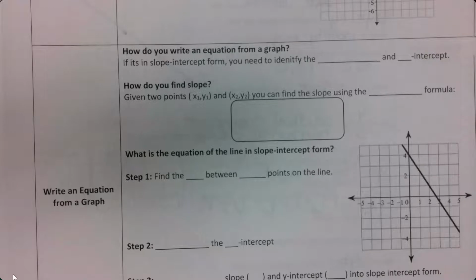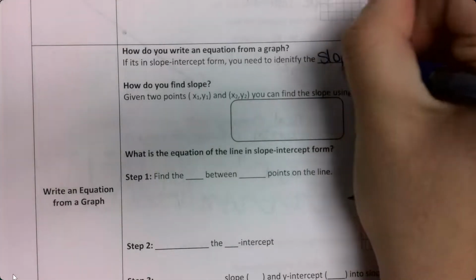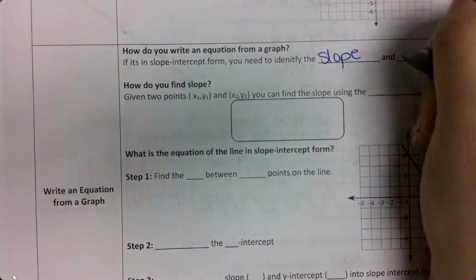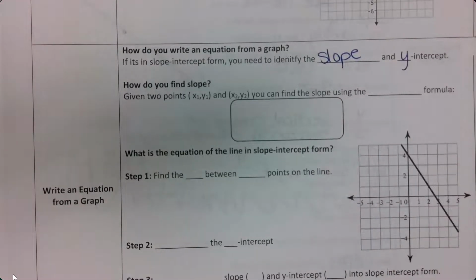Okay, so the next thing is writing the equation from the graph. In order to write an equation from a graph, I need to know the slope and the y-intercept. If I have 2 points, I can use the slope formula.